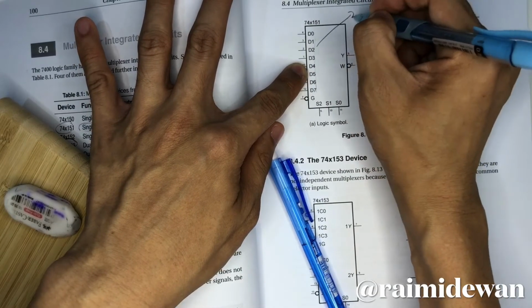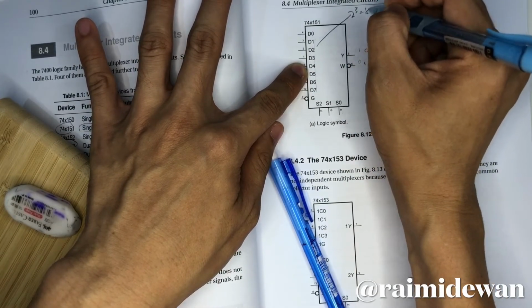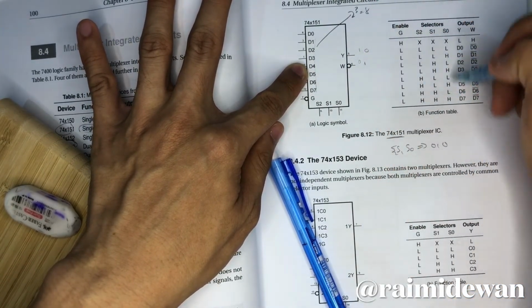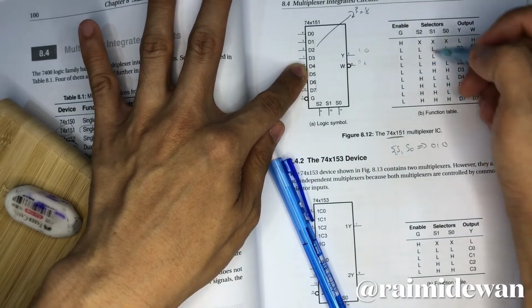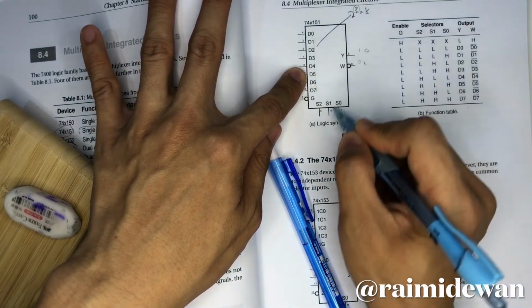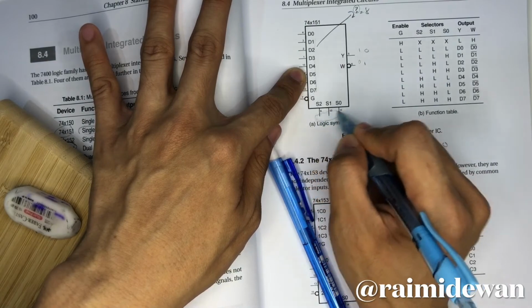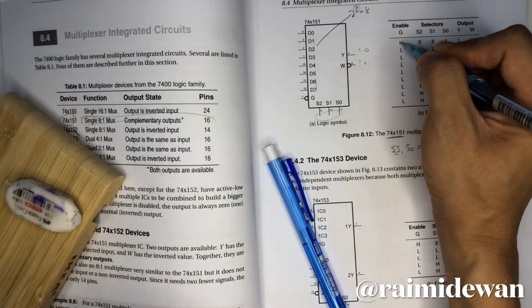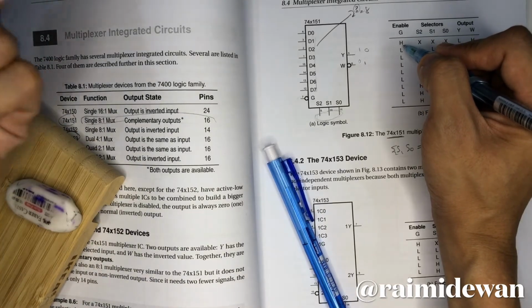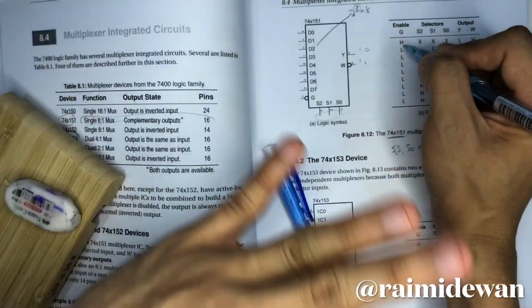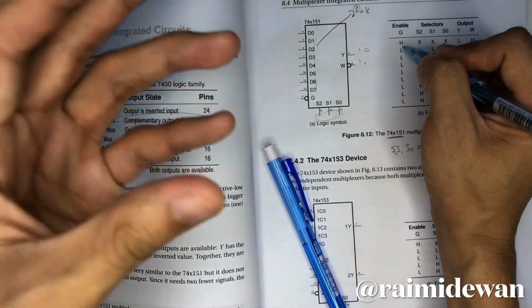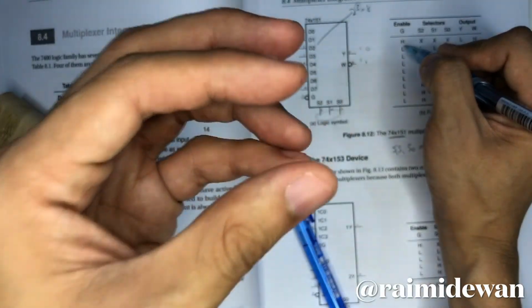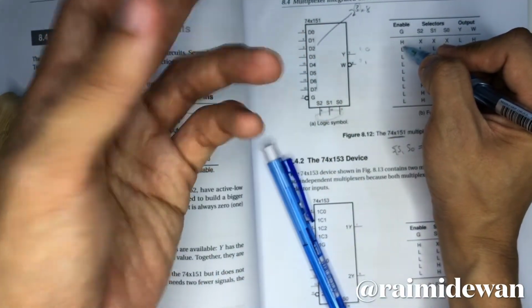This is actually 2 to the power of 3 equals 8, and because this is 3, you have 3 data select inputs. So first, enable can be high or low. Remember, I told you that if enable is disabled, the multiplexer is disabled and will provide a low output, unless it has an inverted output, then it will have 1.